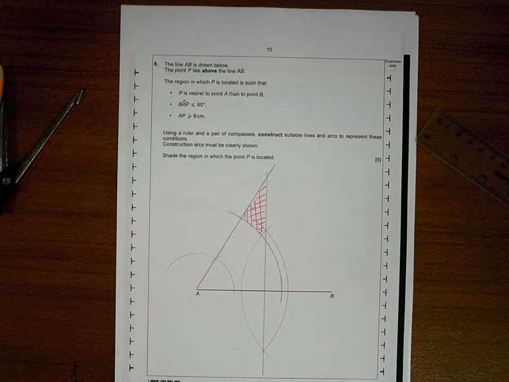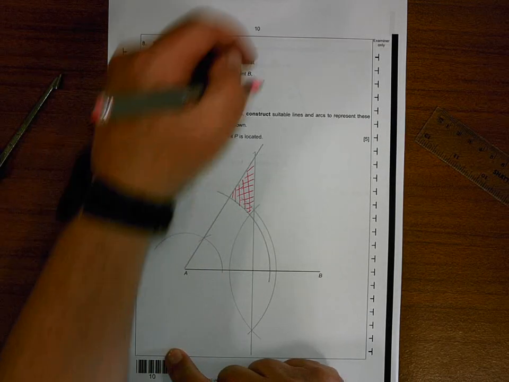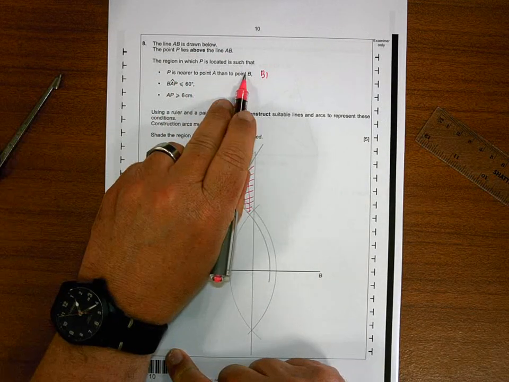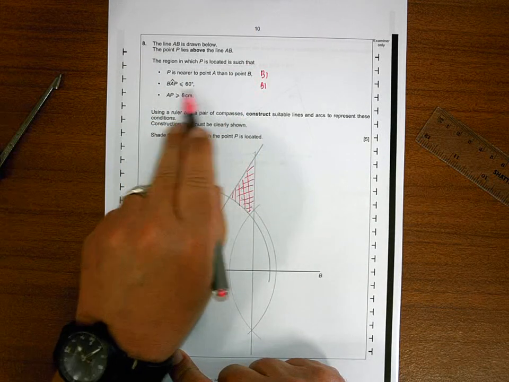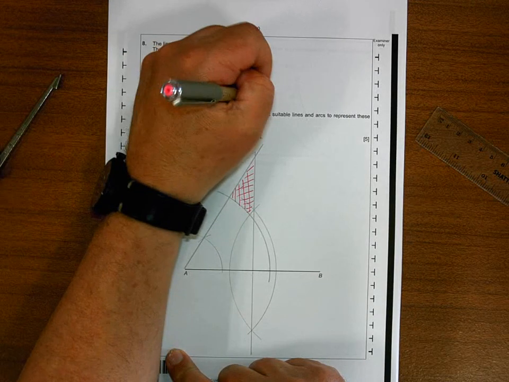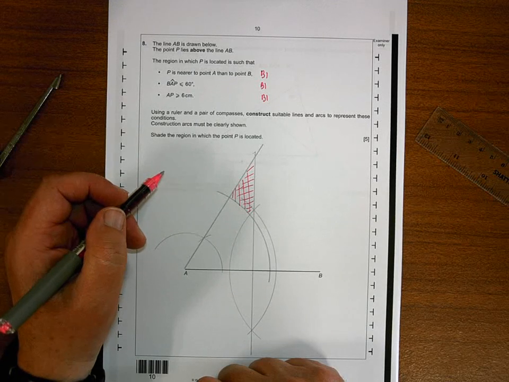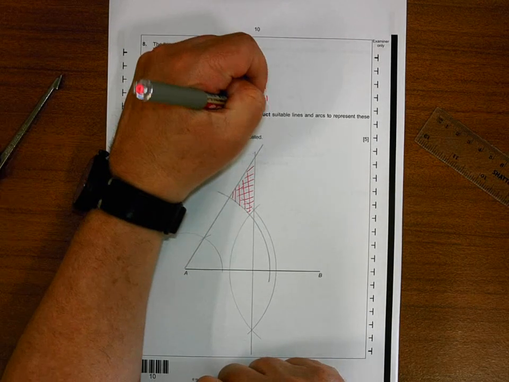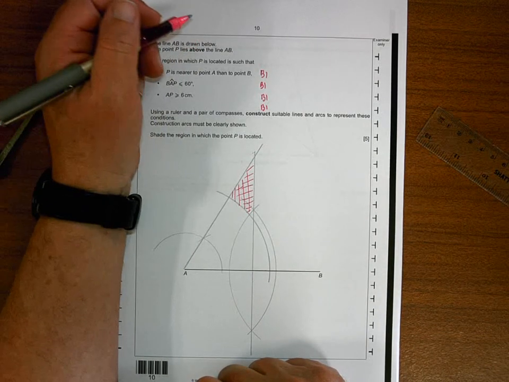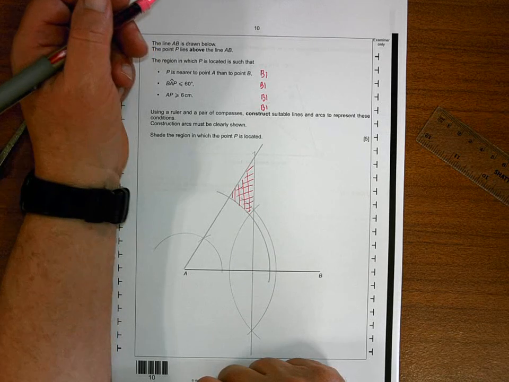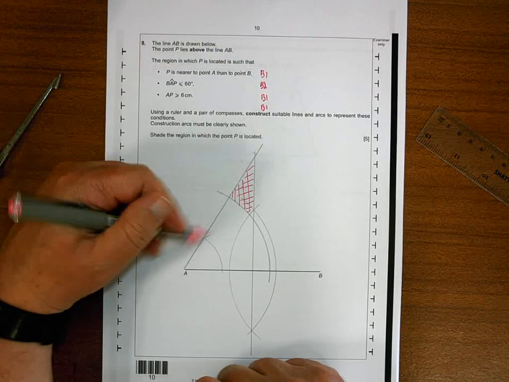So there's 5 marks for that. 1 mark will be for constructing the perpendicular bisector. 1 mark will be for constructing the 60 degrees. 1 mark will be for the circle. 1 mark will be for shading in the correct region. And the last mark, not sure why there's 5 marks there. Possibly 2 marks for constructing the 60 degree angle.